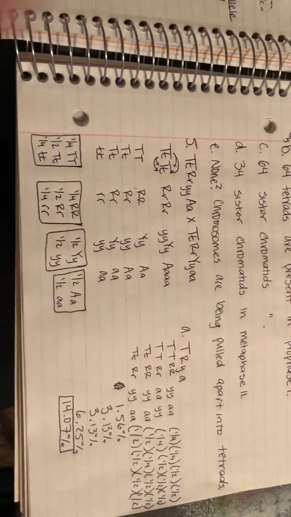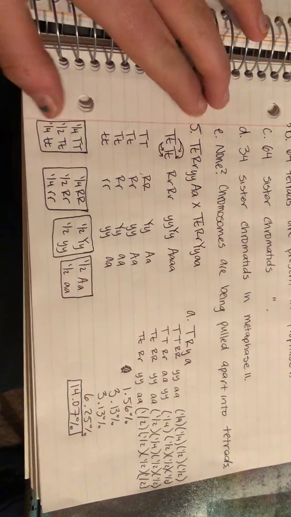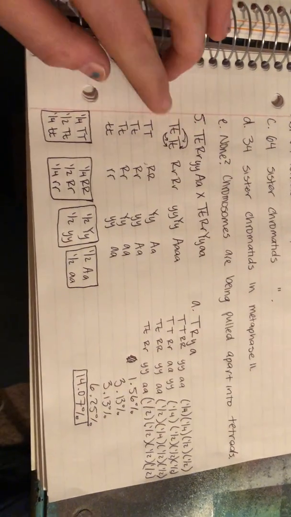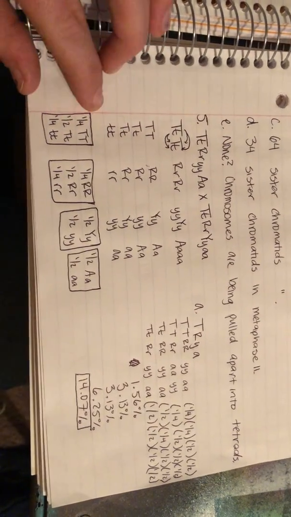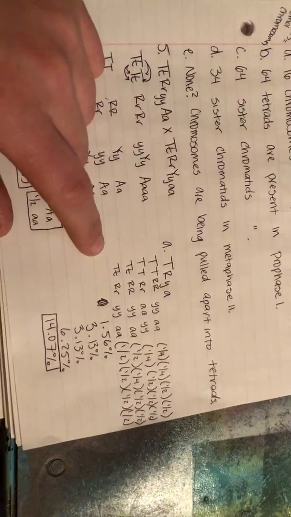Anyways, to prep for this question, I did the forked line method, and so I just did the FOIL, got all of these ones, and then took the ratios of those ones into these boxes. So then for A, it says what portion of the offspring will be tall, round, green, and terminal.